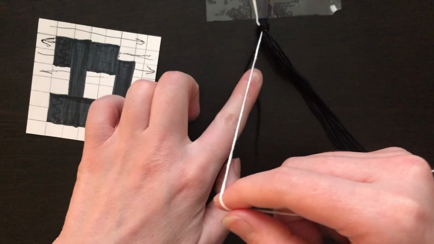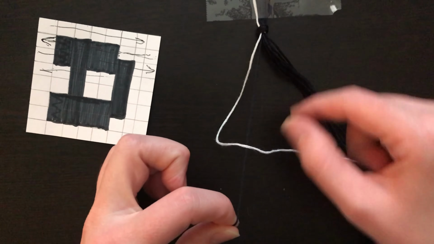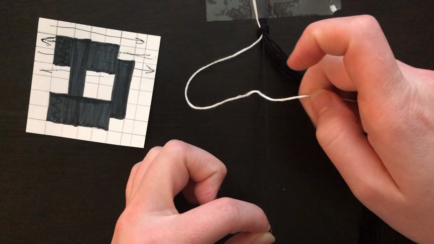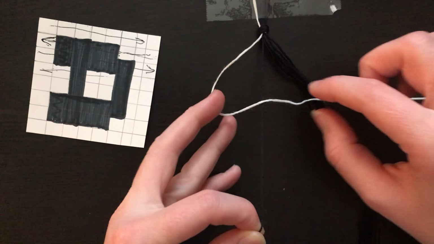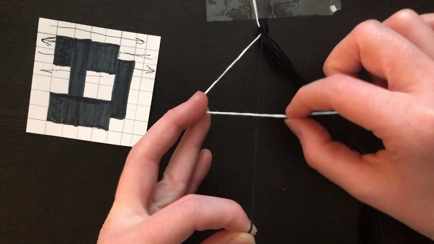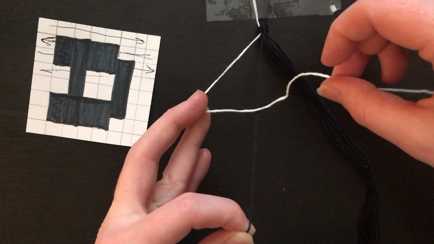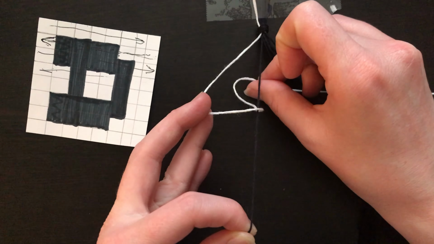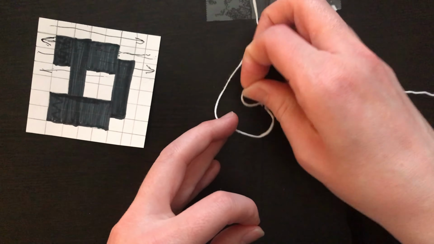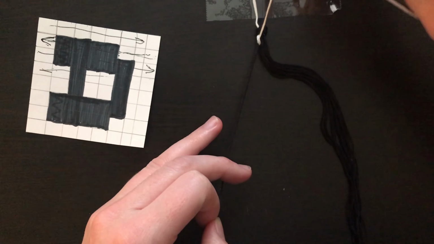And you grab the next string, and you're going to hold the next string taut like this so it's straight. Then with your white string, you're going to create a little triangle, and it should form the number 4 like that, with this being over the second string. And then you're going to grab that white string and tuck it underneath so that it's in the middle of that triangle we made. You're going to pull it through, and then you're going to pull it up.